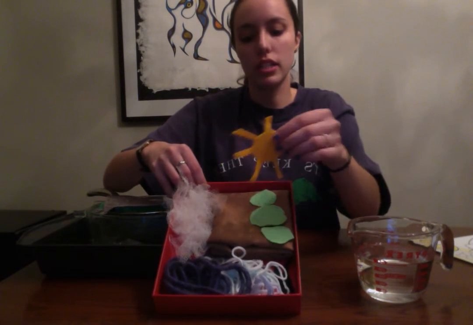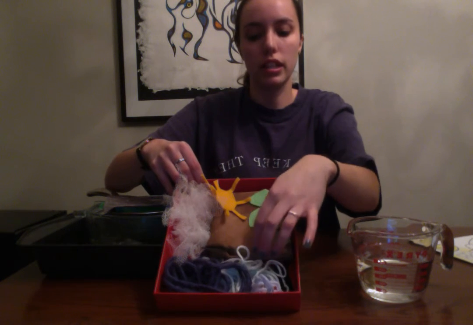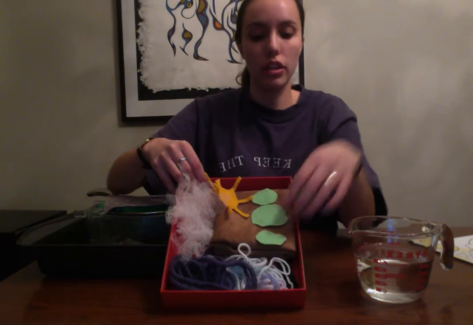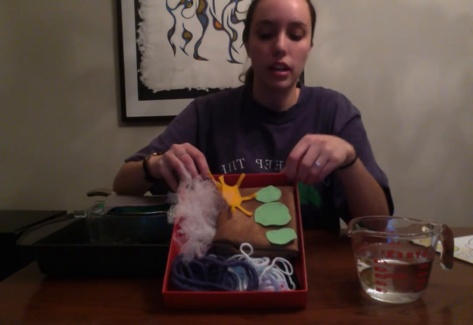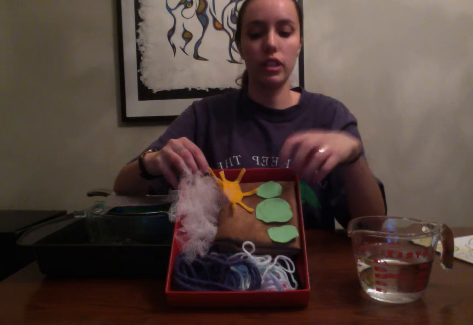And then we have the sun, as well as materials like this, suede for the earth, and different felt or other textiles to create a nice interactive way for them to understand the water cycle. So that's my water cycle workshop. Thank you very much.